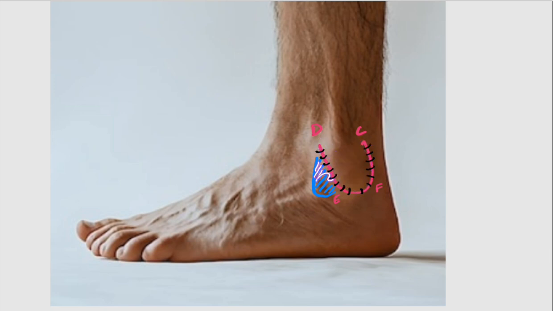A raw area will be created at the donor site, which will be covered using STSG.